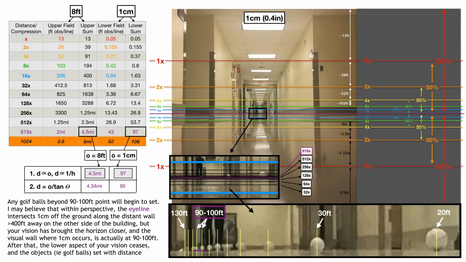And we know that we've extended these balls to 130 feet, but any point after that 95 foot mark, those balls are going to be setting with distance, and we are going to be losing the bottom aspects of those balls. Whereas up to this point, up to that 90 to 100 foot point, again, our distant vanishing point is still above the horizontal vanishing line at 1 centimeter off the ground. Any point beyond that, though, and it begins to set. So hopefully this makes sense, and if it doesn't, stay with me and we will cover this more as we go.